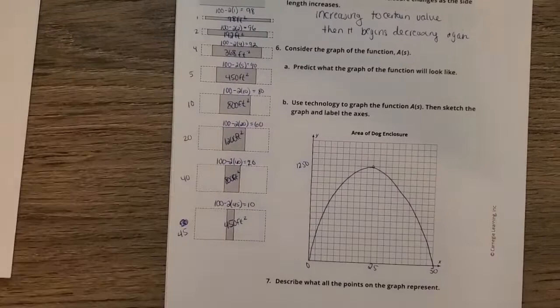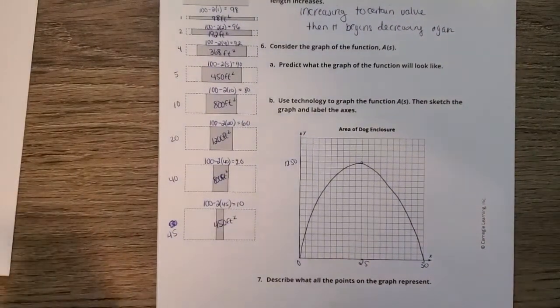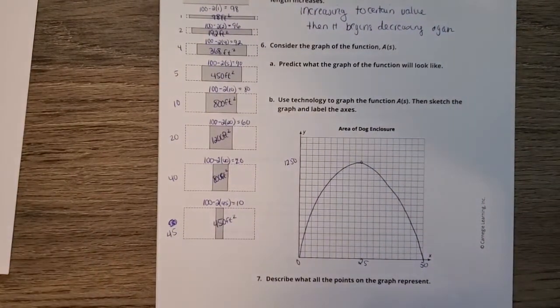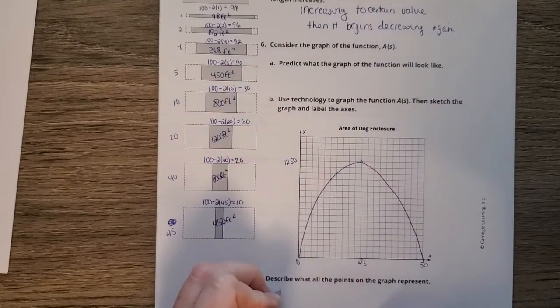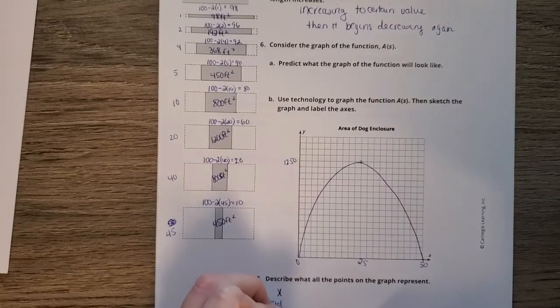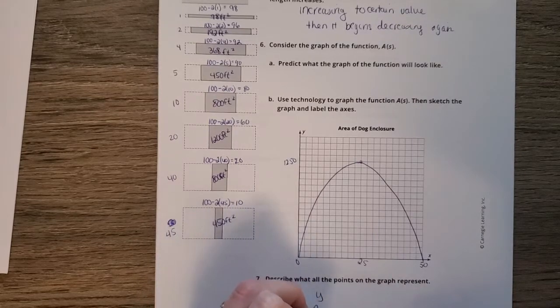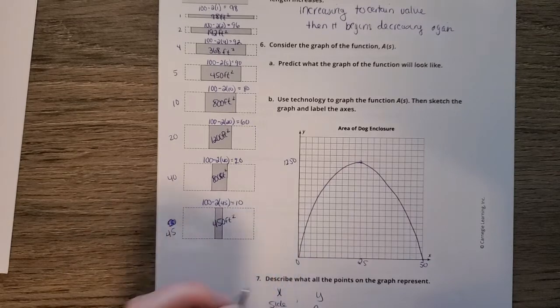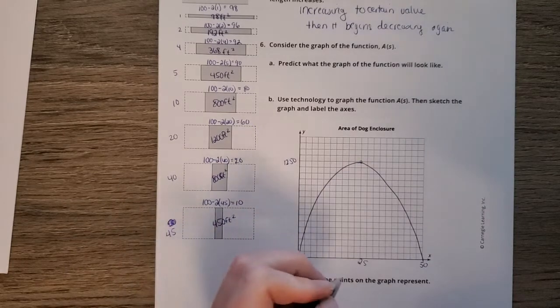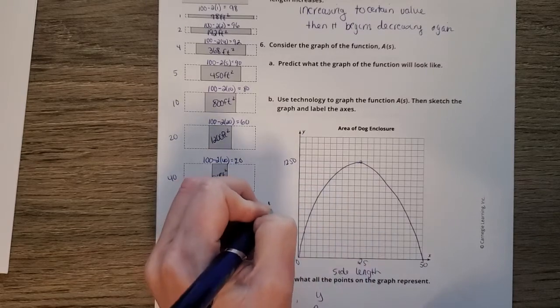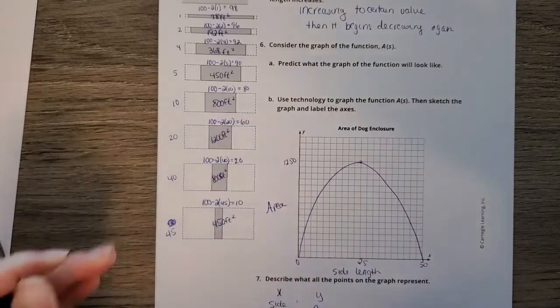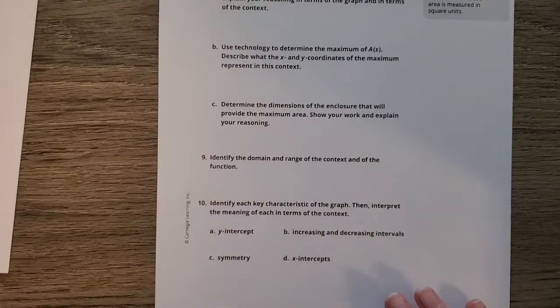Okay, so this says describe what all the points on the graph represent. So if you just think the points on the graph, any point on this curve tells you the x value is the side length and the y value is the area. Okay, so depending on the side length, it tells you the area. We're going to label this graph side length and area. Okay, so now we're going to turn the page.